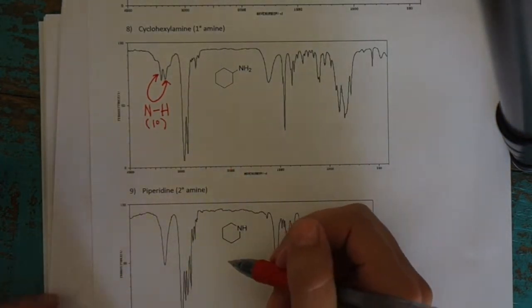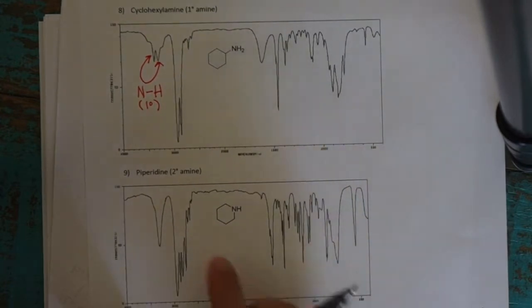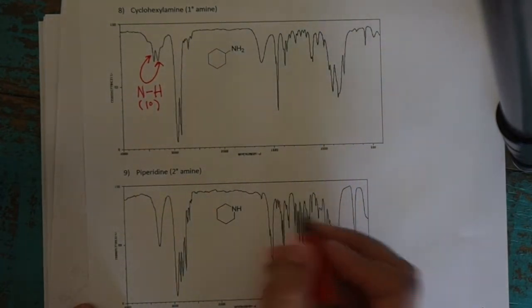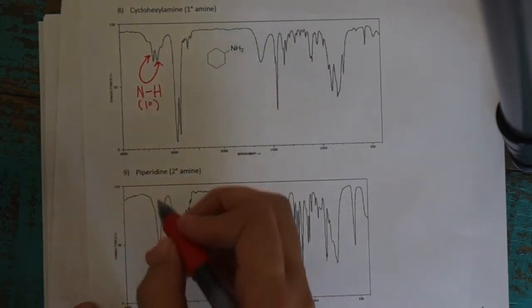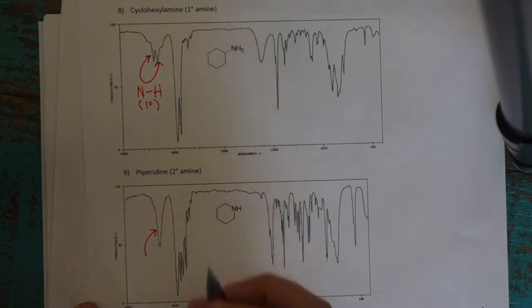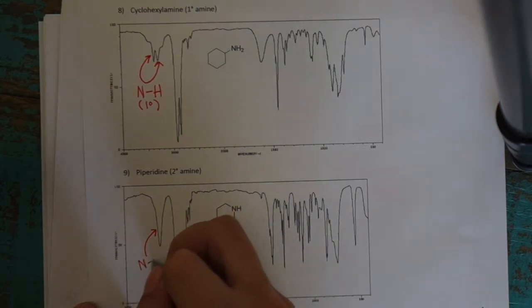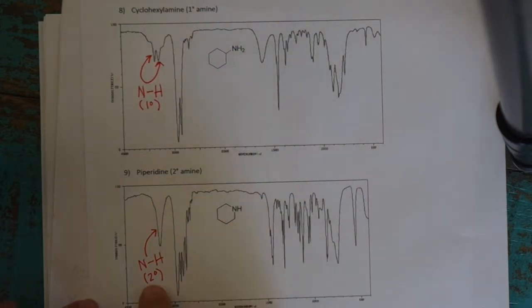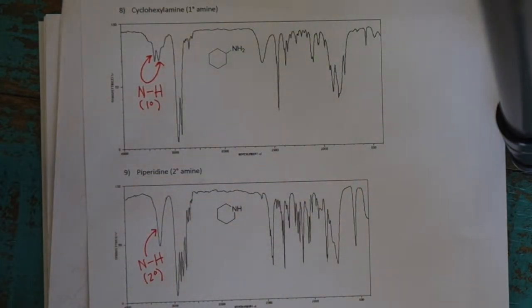And so for this one down here, piperidine, that one has only one NH bond, so that's a secondary amine. And so over here, it's in the same location, the peak, but again, there's only going to be one peak representing the motion of that one NH bond. So this is the NH bond over here, and because there's only one peak, that represents the secondary amine.